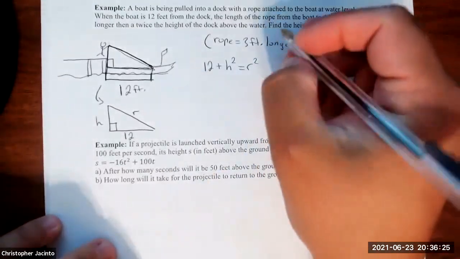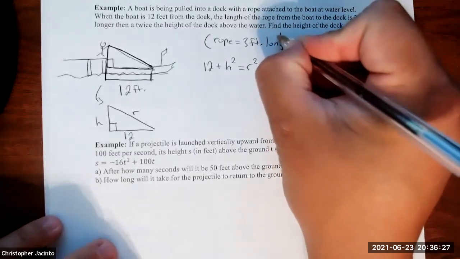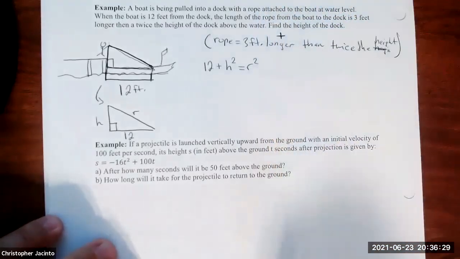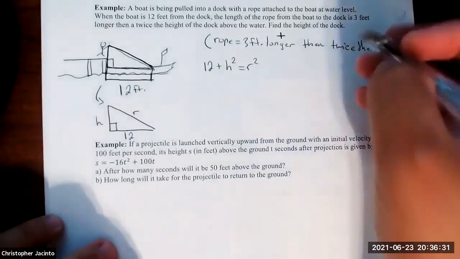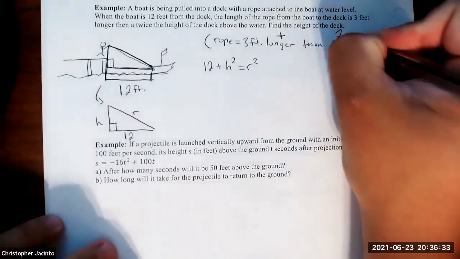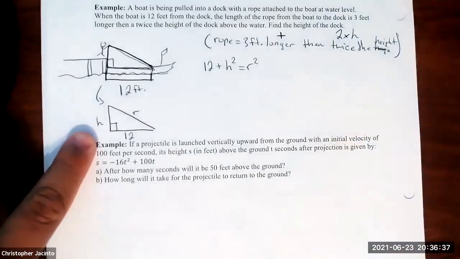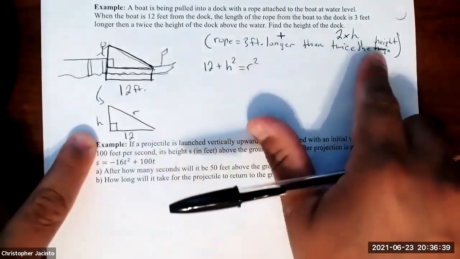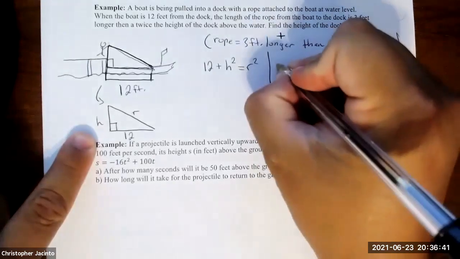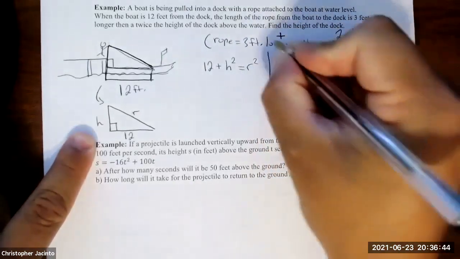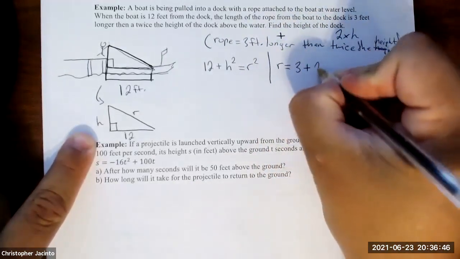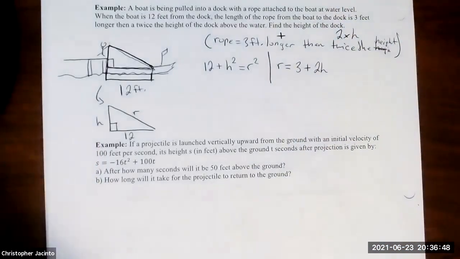So the rope is 3 feet longer, so we're going to be adding 3 to something. And twice means 2 times the height, and we called the height h. So all of these words actually mean something in math. So we know r is equal to 3 plus 2 times h.